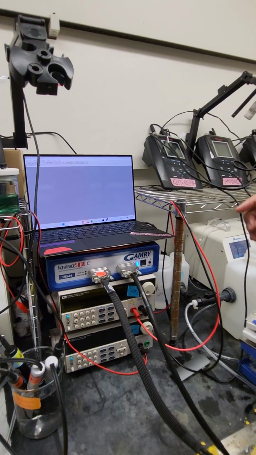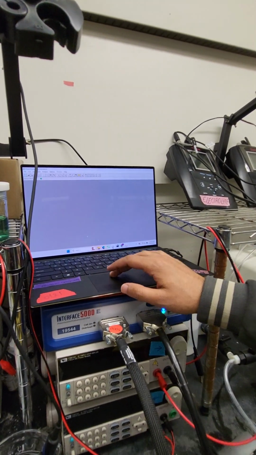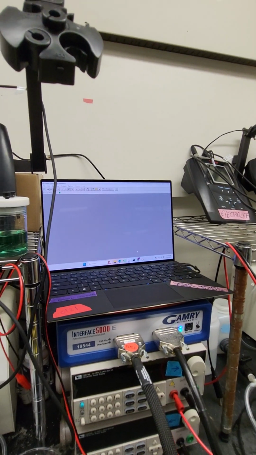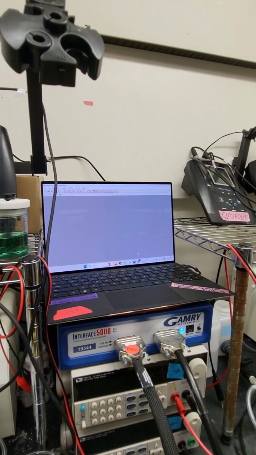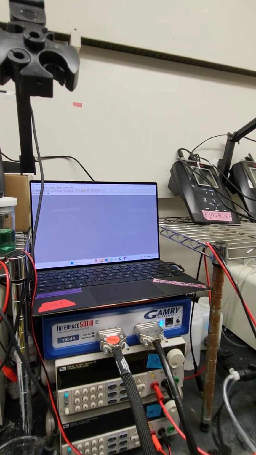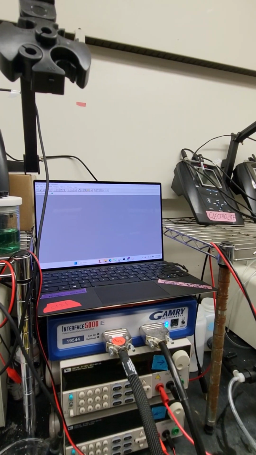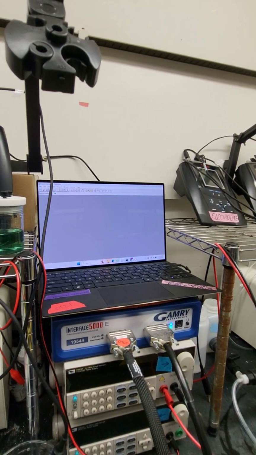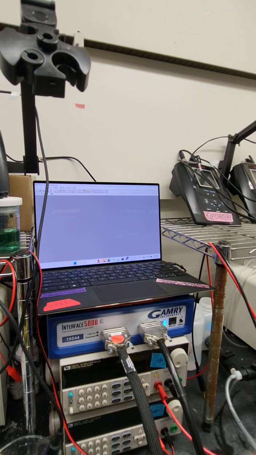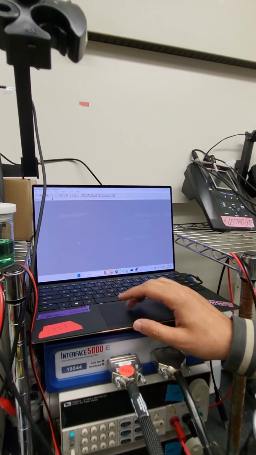Now when we go to the software to start our experiment, after flowing the solution for, let's say, 15 minutes, in the feed and product we are going to use the same solution: 0.5 molar sodium chloride for the first experiment and 0.5 molar lithium chloride for the second. And in the electrolyte it's just the 0.1 molar sodium chloride.